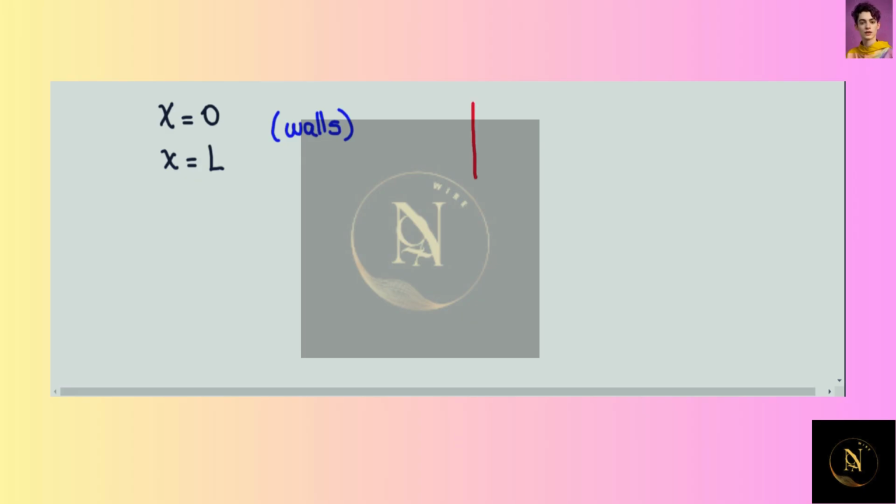equals 0 and x equals L. Now this box has these two walls here, and the force that is exerted over a particle that's traveling between these two walls by the wall is infinite, but the time it takes for the force to be exerted is equal to 0. The force is instantaneous.